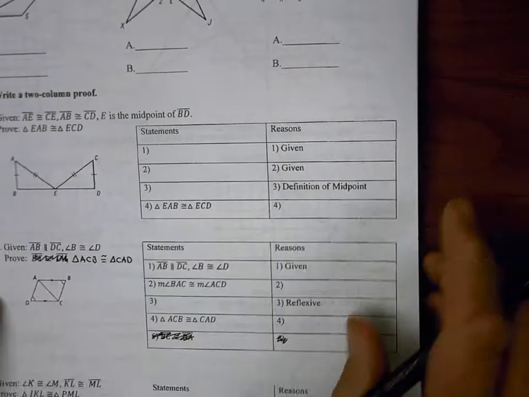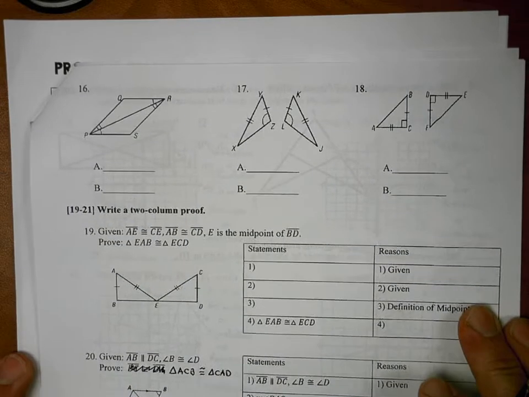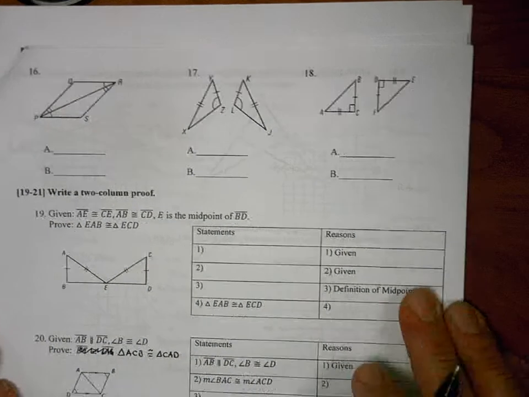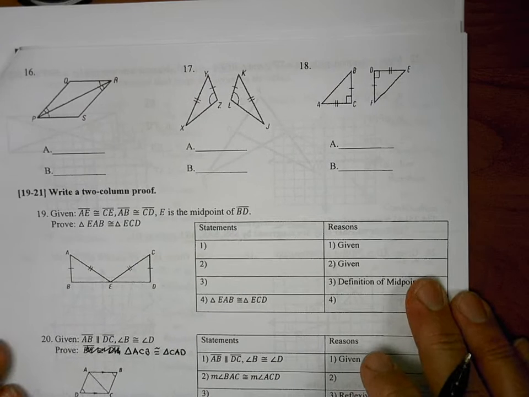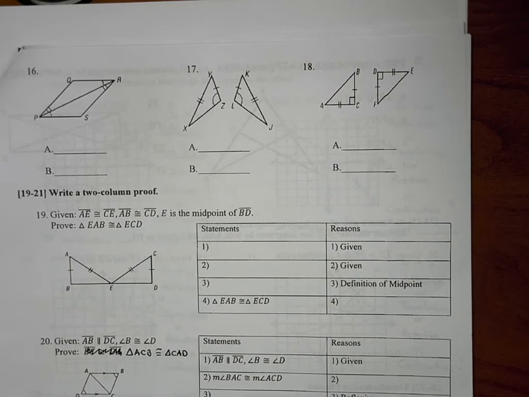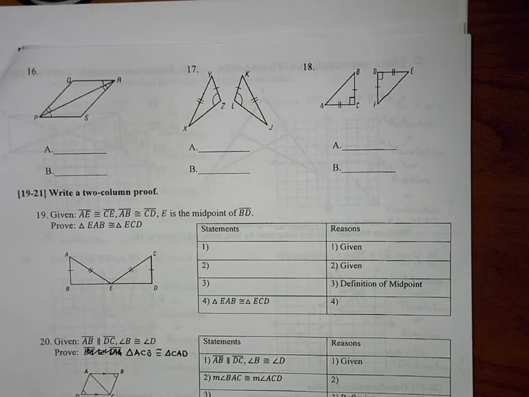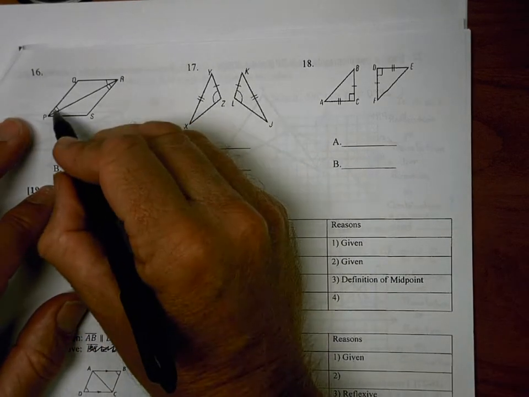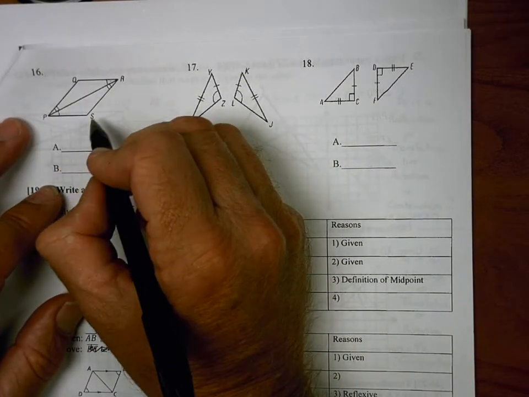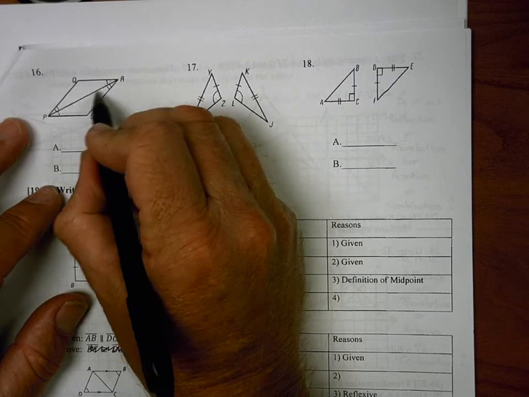Okay, moving on to number 16, 17, and 18. We're doing the same idea in 16, 17, and 18. What we're doing is determining if the triangles are congruent, giving a rule, and then after we give the rule, we're going to write a congruency statement. Okay, so number 16, we're comparing triangle QPR to triangle SRP.